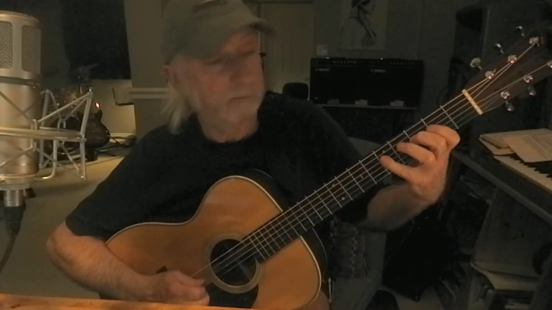I'll find the 7, 1, 2, 3, 4, 5, 6, 7, but I flatten it one fret lower. That's the sound of a G seventh chord: 1, 2, 3, 4, 5, 6, flat 7, and then back to G again.